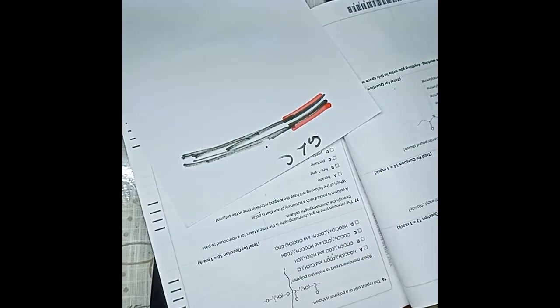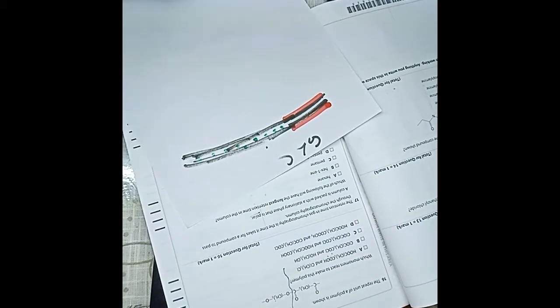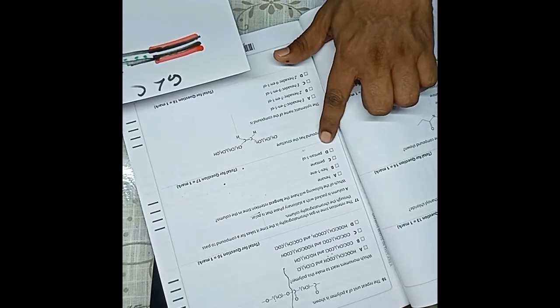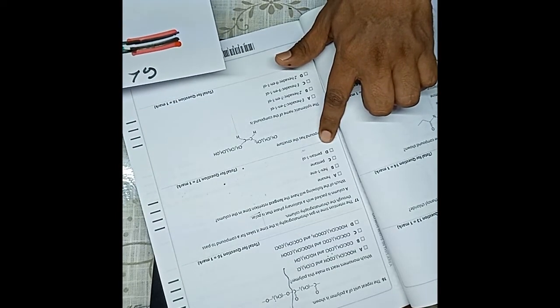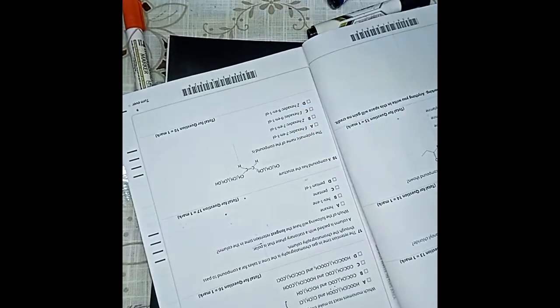It takes a longer time then to move forward through the gas chromatographic column. Therefore, D is the correct answer. For the 17th one, D. 18th one. Question number 18.